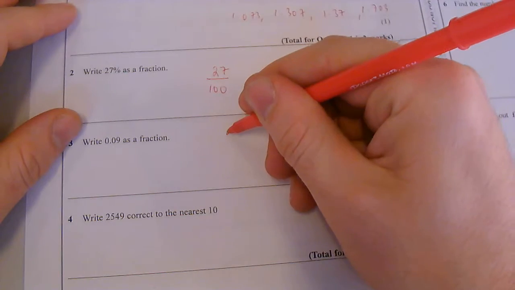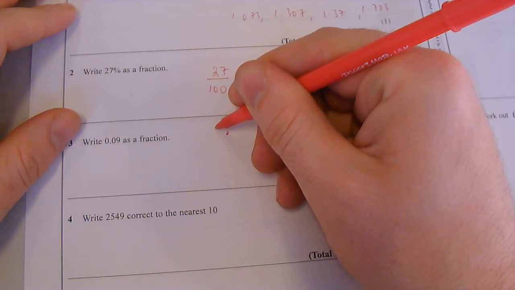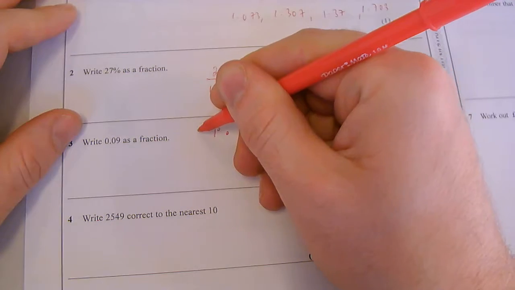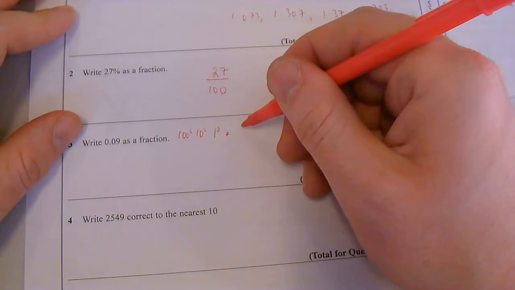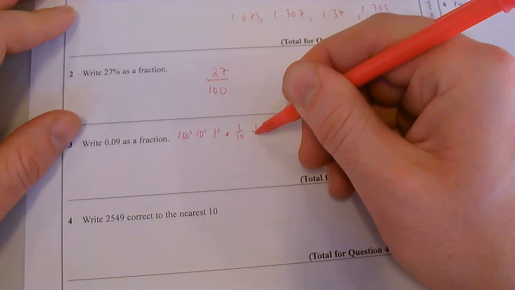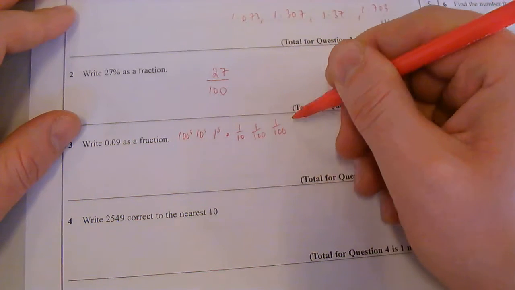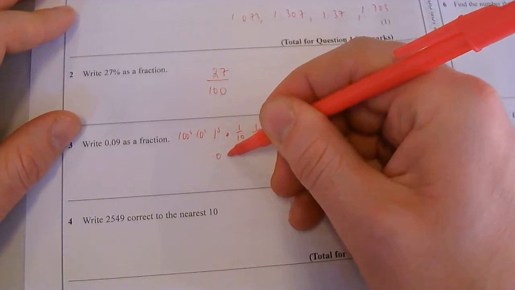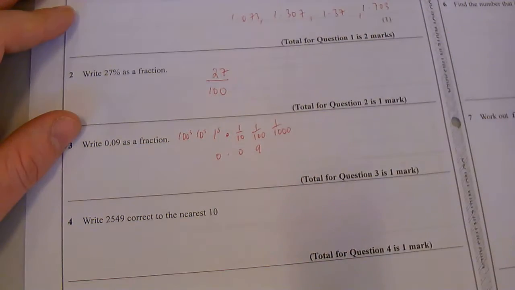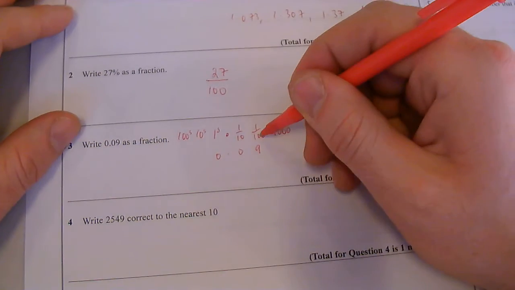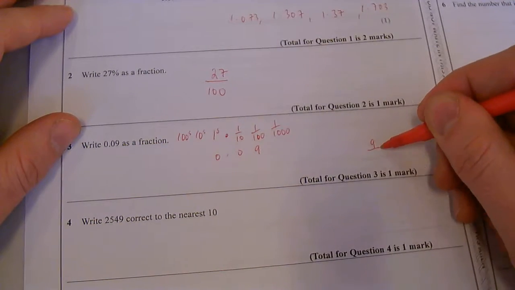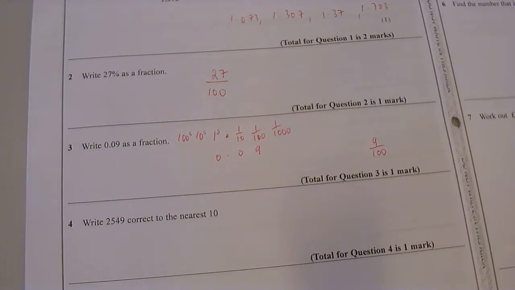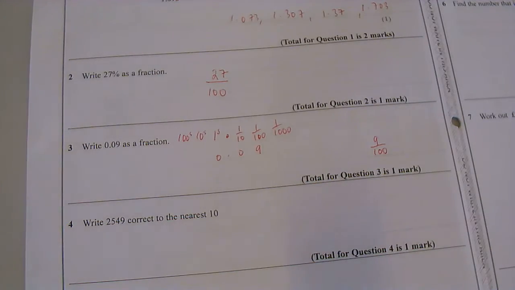The next one, write these decimals as fractions. It's really important that you know the headings of the columns of a normal number system. So you've got ones, tens, hundreds, and so on. But then you've got tenths, and then you've got hundredths, and then you've got thousandths. So when you put the number in these columns, you can see it's 9 hundredths. So it's 9 hundredths because the last number in that decimal is in the hundredths column.